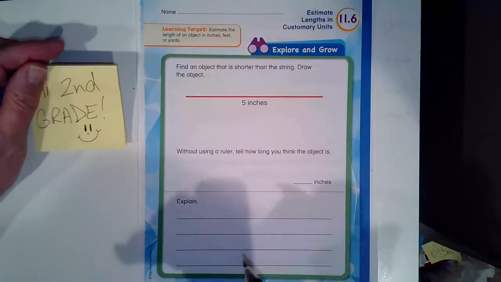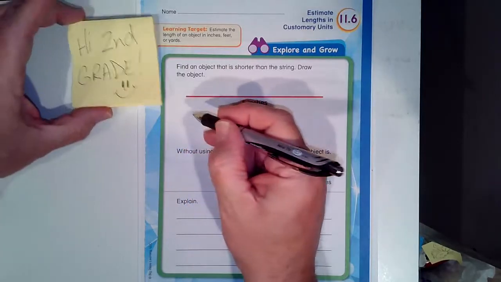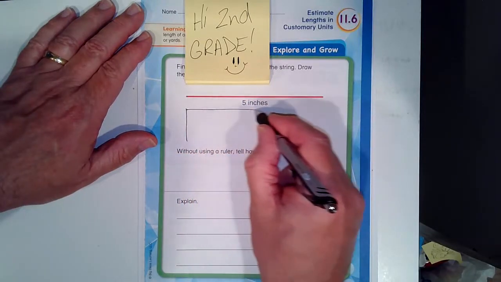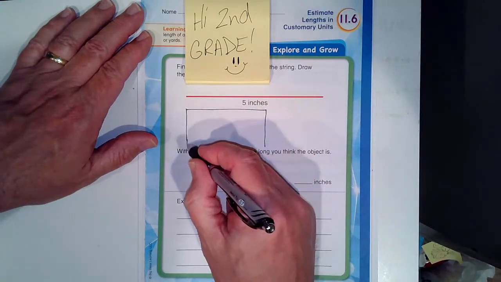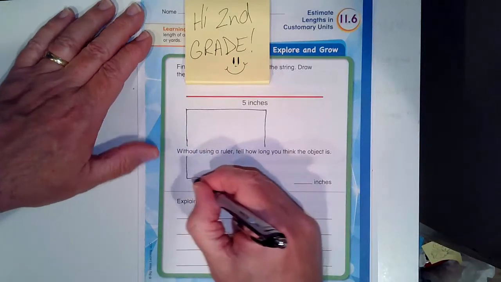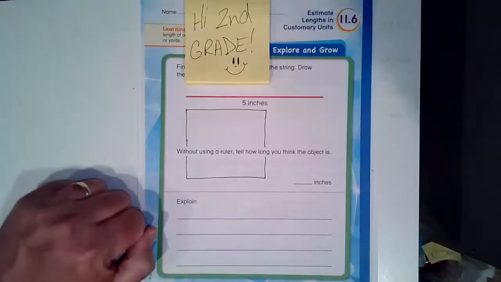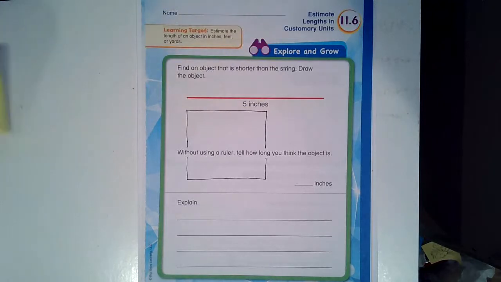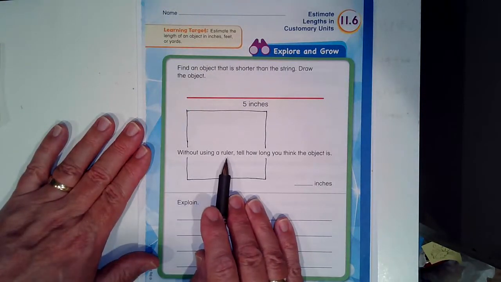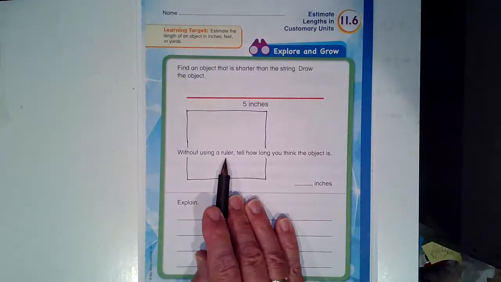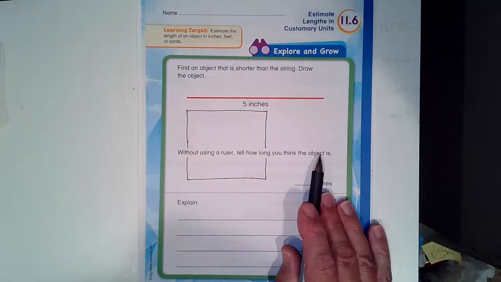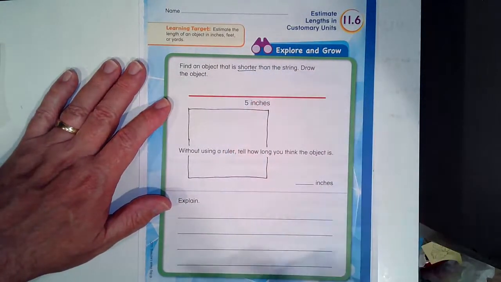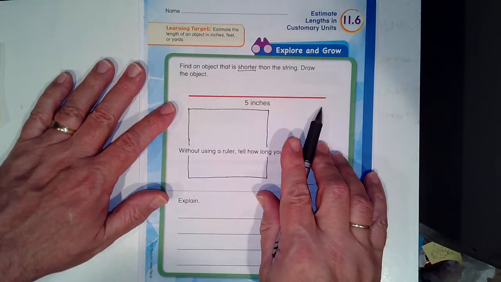And they want me to draw the object. So I'm going to draw my object. It is to about there. All right, and I can keep drawing like this. All right, so my Post-it note is about that large. Now, it says, without using a ruler, so I don't get to use my ruler, tell how long you think the object is. Well, it's shorter than the string, and the string is 5 inches.